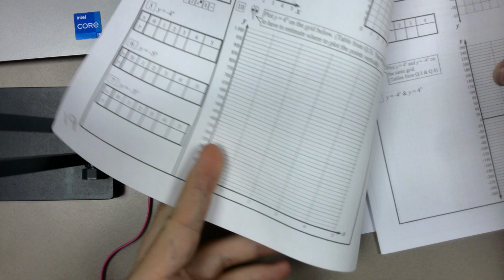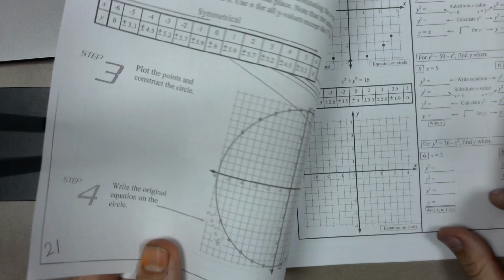So that's exponentials. So you'll now be able to complete page 19 and page 20.